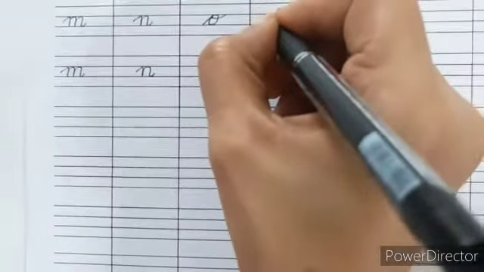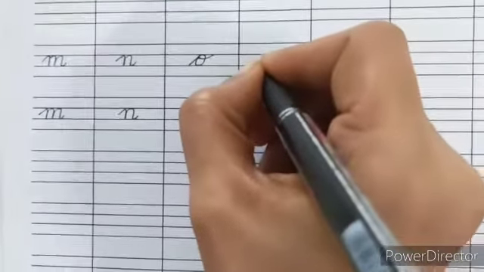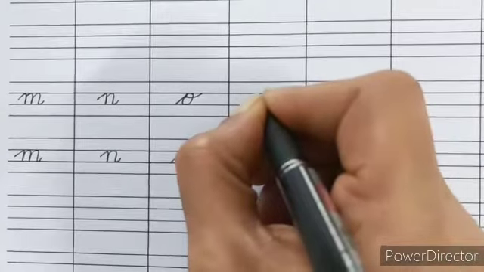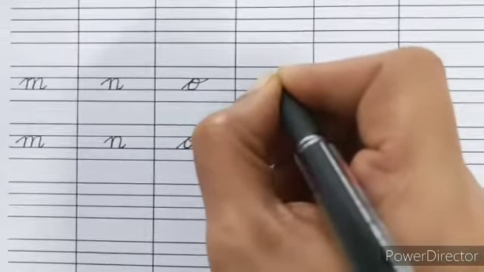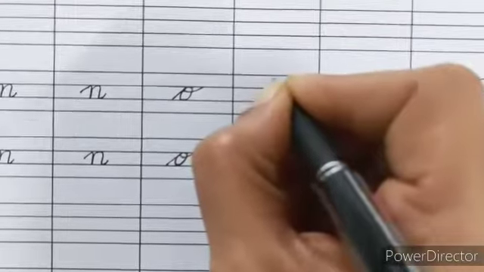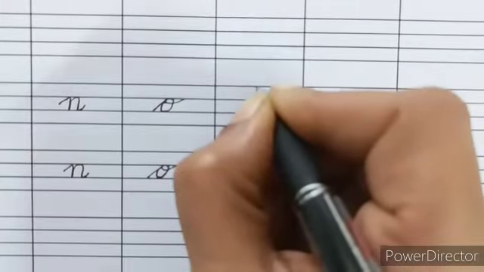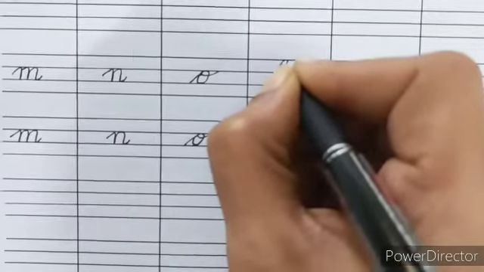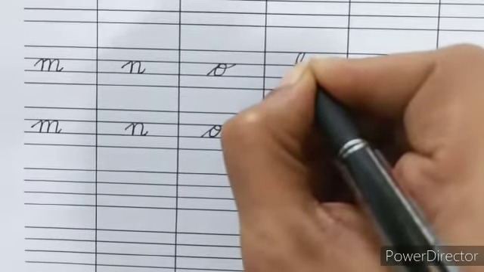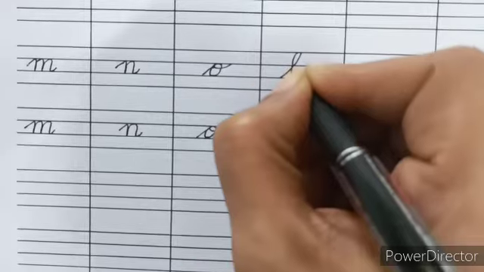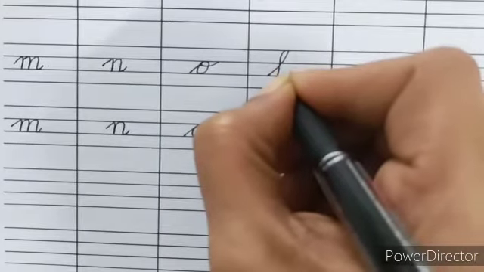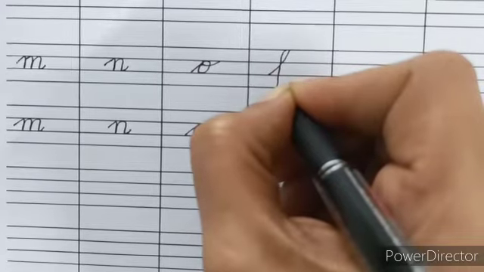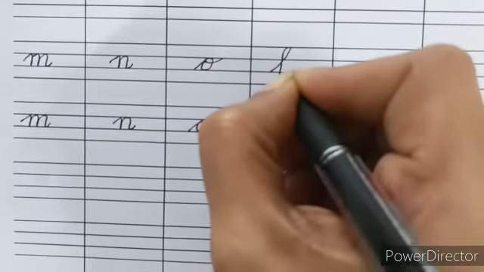Next letter is P. It starts with the third line, goes up to the first line, gives a backward turn, again comes down the vertical line till it reaches the fourth line. Again we move up on the same line.